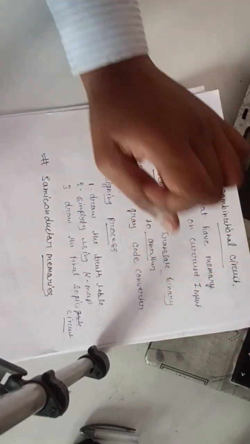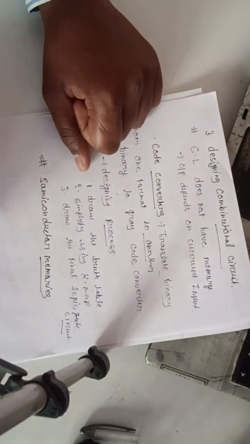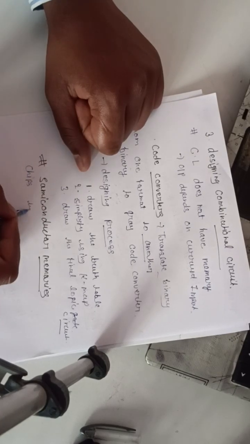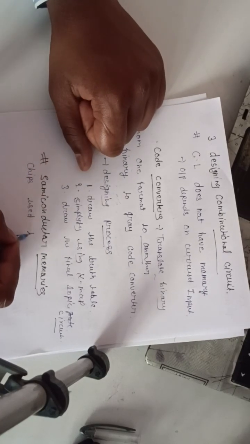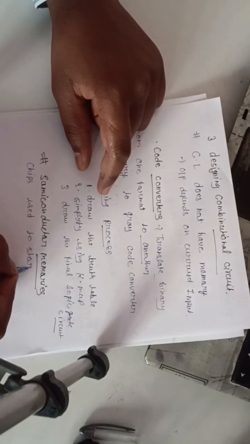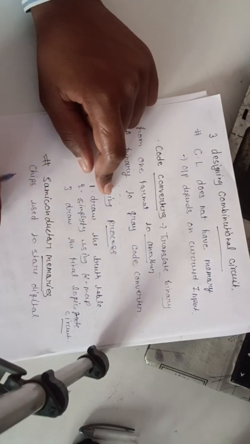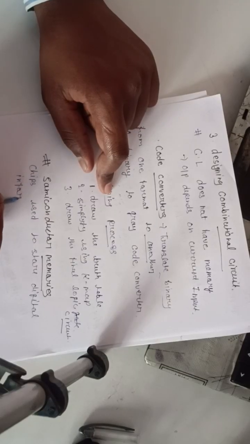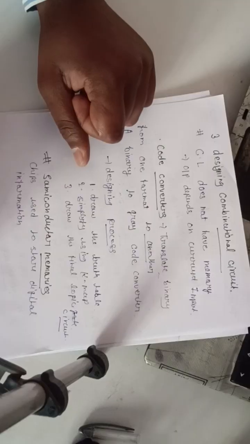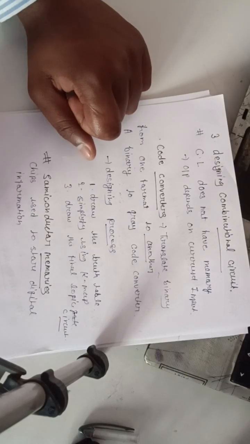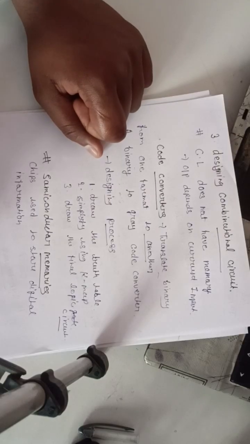So basically semiconductor memories are chips used to store digital information, like zeros and ones.